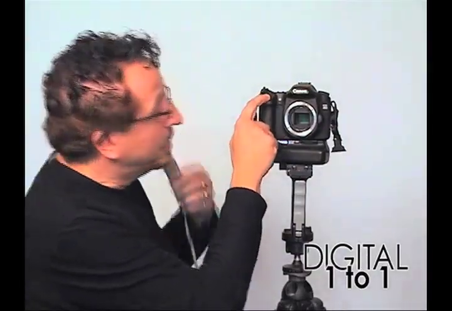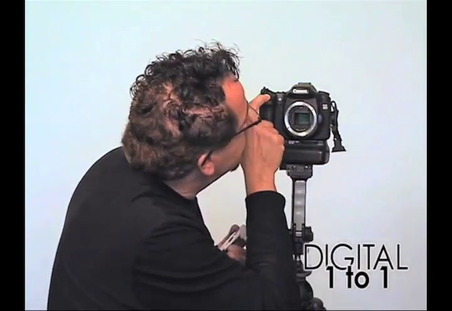Now, Ken said something about eggs. I'm going to take a look in there, and I don't see a sensor in there. Anyway, these small point and shoot cameras also have sensors, but you can't get to them because you can't take the lens off. And you know what? Don't even try.